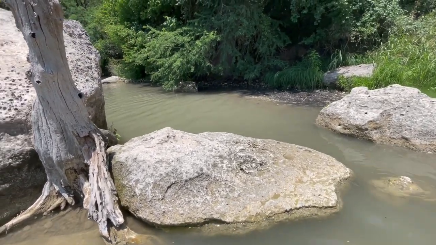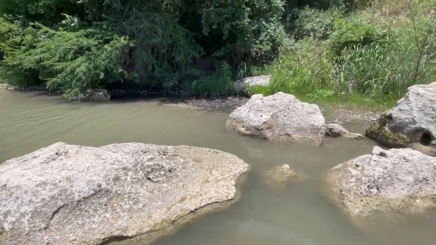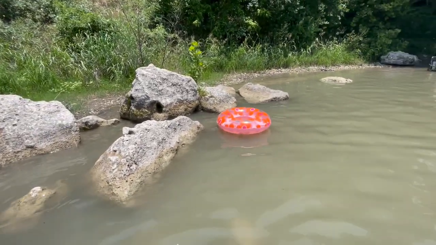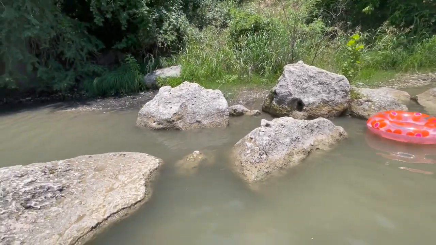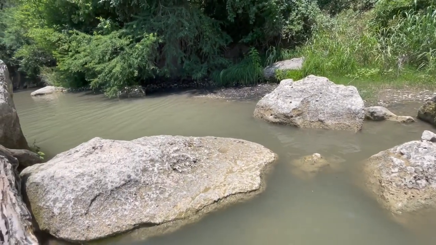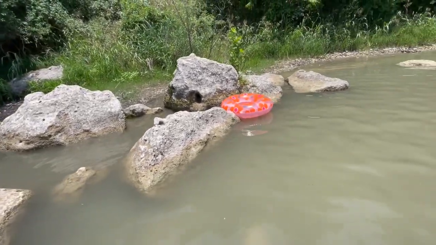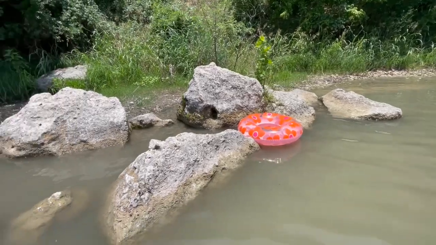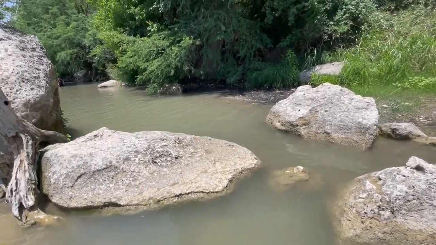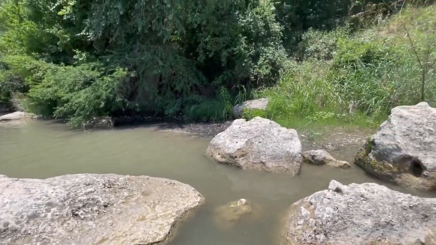And of course, as we're on the outer edge of the stream, it's a little deeper from all the saltation and traction that takes place that deepens this portion of the river bank.